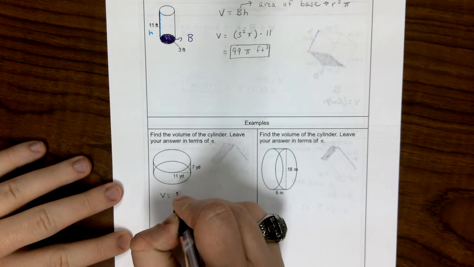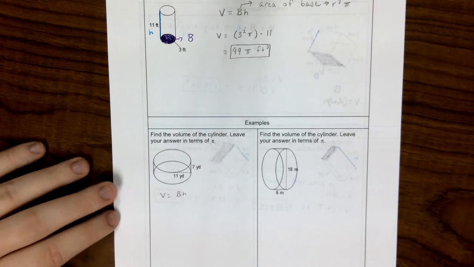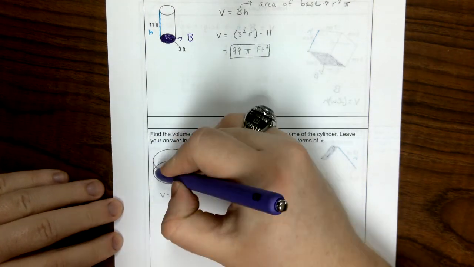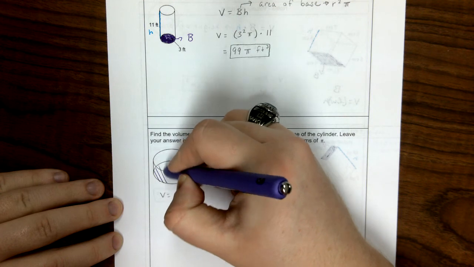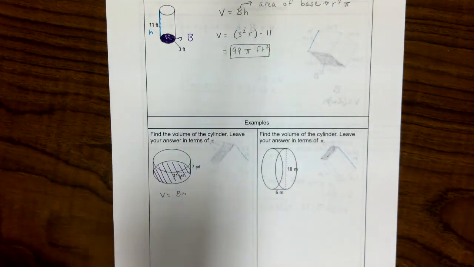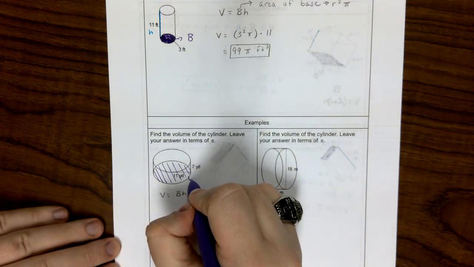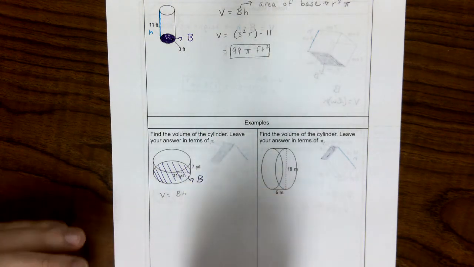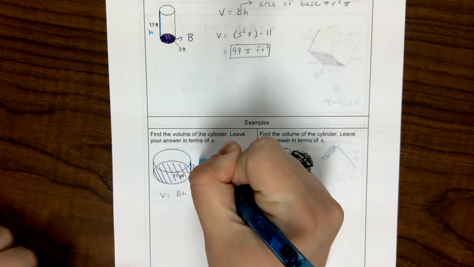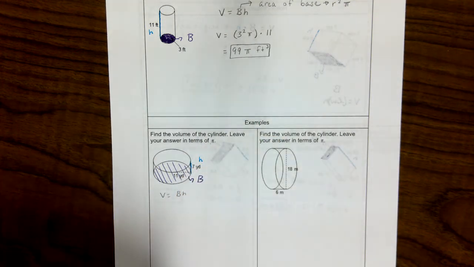All right, same thing. Volume is BH. So my base is this circle here on the bottom. Let me shade it in instead of coloring it. So that is my big base area that I have to find. And that makes this 7 my height.